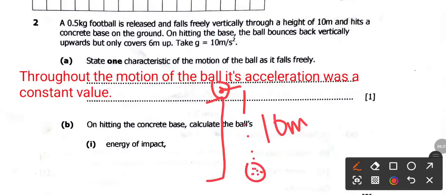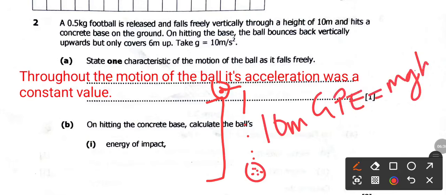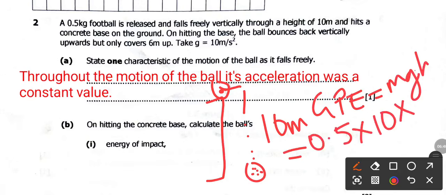Here to calculate the energy, we can use the formula that says GPE is equal to mgh. The m, which is the mass of the ball, is 0.5. G is a constant value of 10, and the height that the ball fell through was 10. In doing so, I'll get my value of 50 joules.